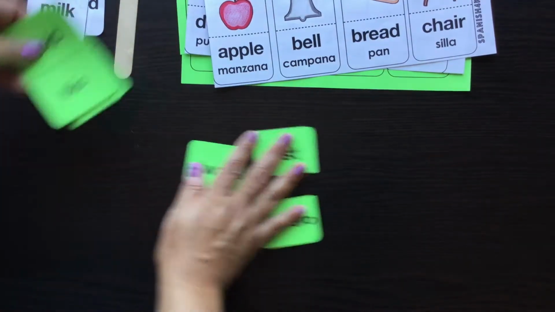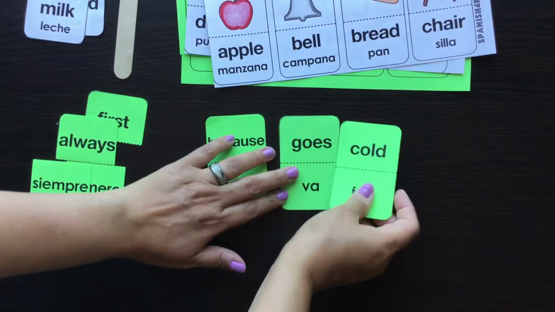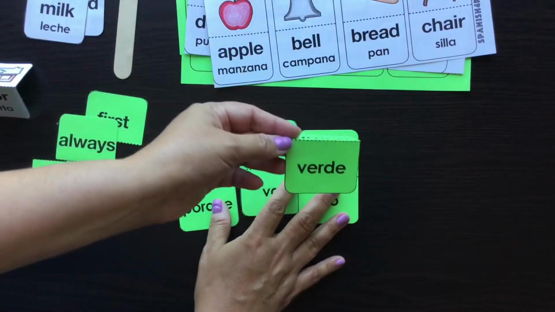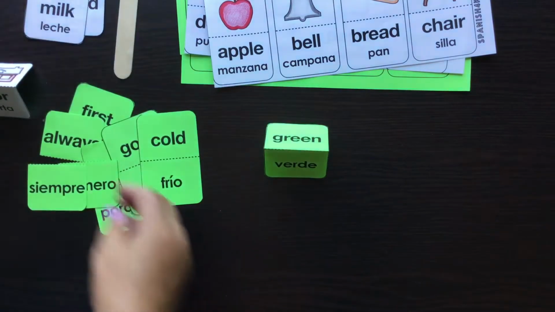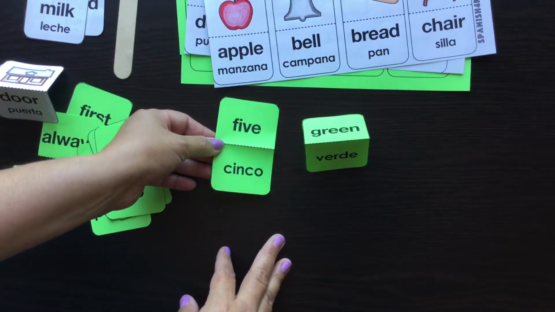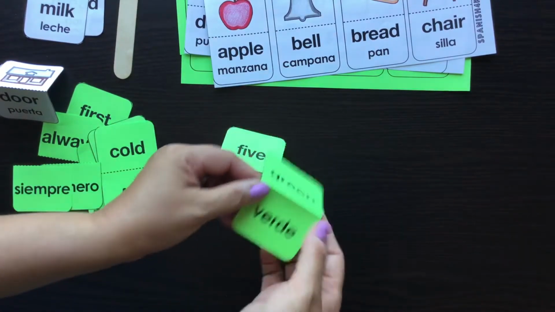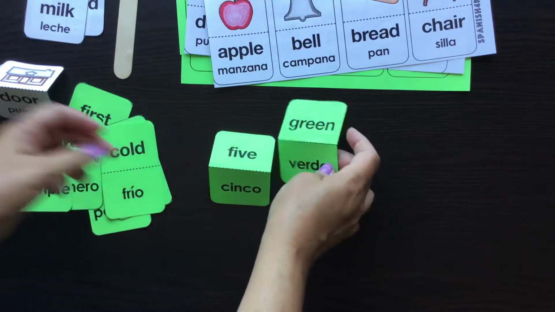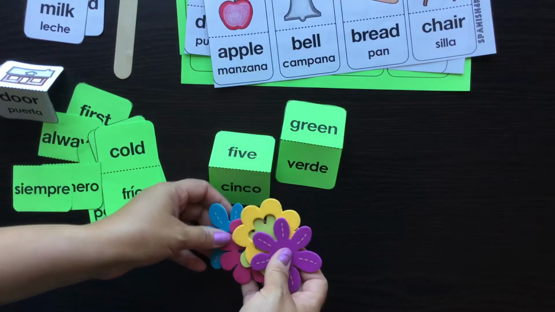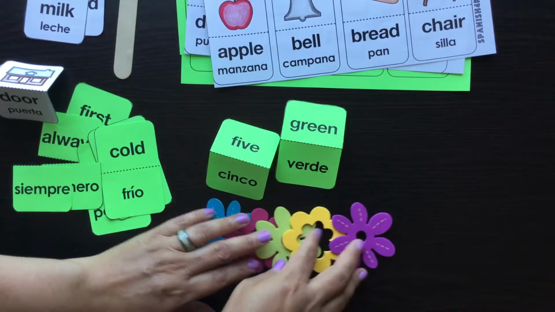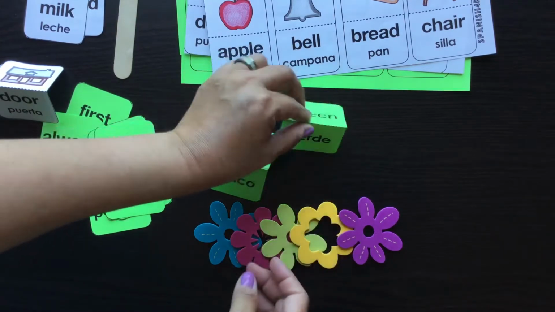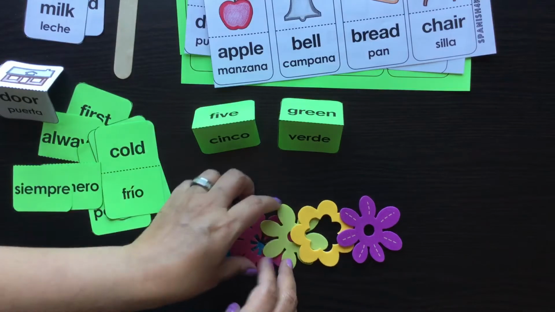The other way you can do these is, I already have these cut out like this, and what you can do is fold them in the following way here. Once you fold them, here's a few more examples that I have. Once you fold them, you can have the English and the Spanish version on there, and then you can go around like a little scavenger hunt, around your classroom or around the house, and find out what are some things that are green, what are some things that are verde, and then you can just leave them like this, like little cards.